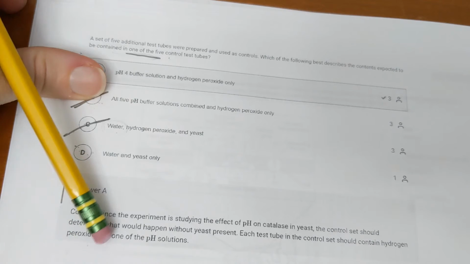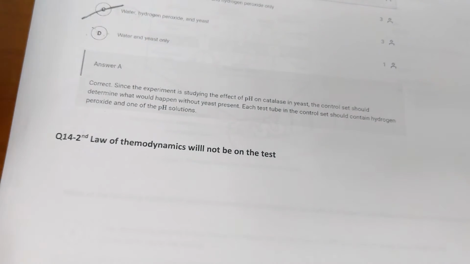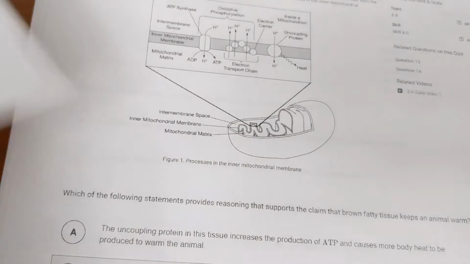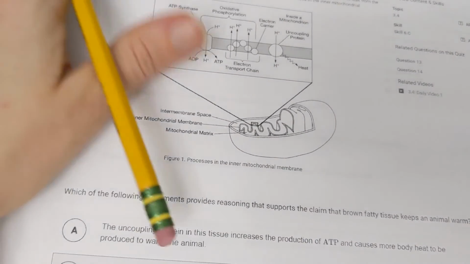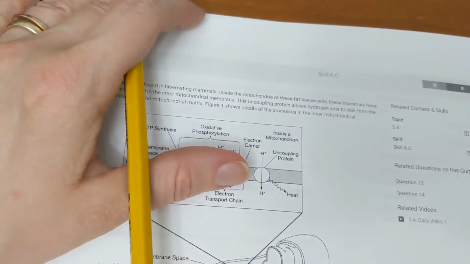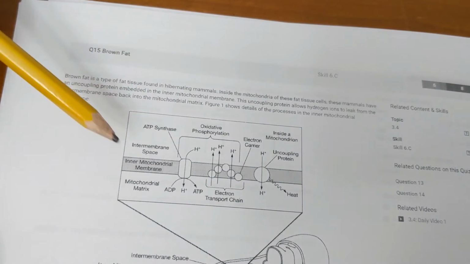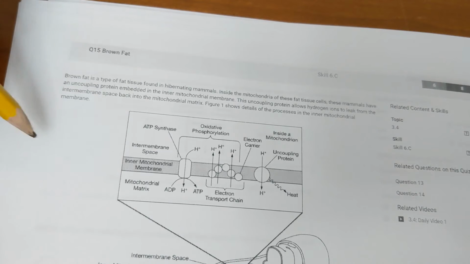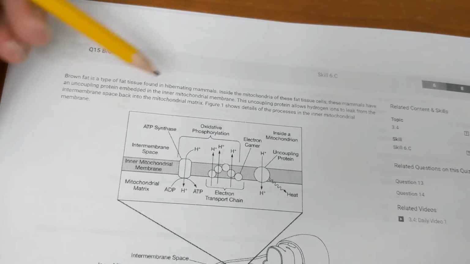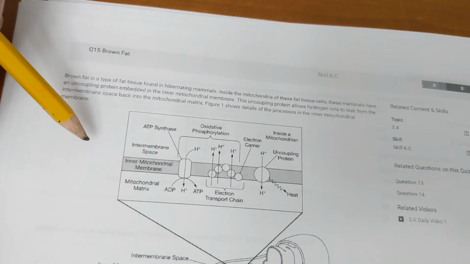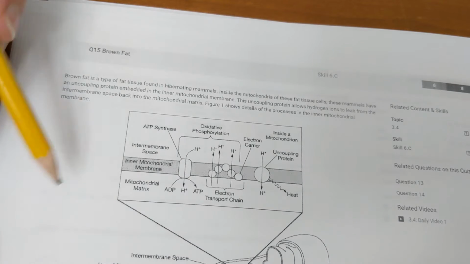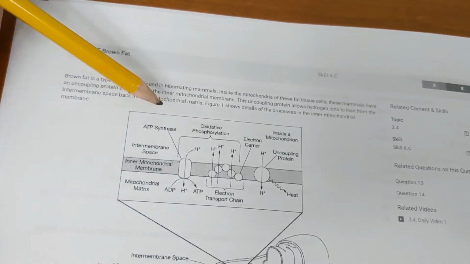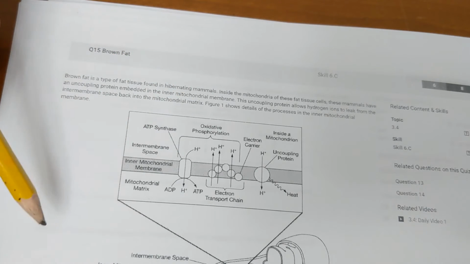And then Q14, a lot of us miss Q14, but it's not going to be on the test. We're not talking about the laws of thermodynamics right now. Okay, Q15, brown fat. We did not get to talk about this, but there are many mammals who have brown fat that help maintain temperature. And basically what happens is the fat is burned and heat is released instead of ATP. I think a lot of us looked at this and we were like, I don't know what brown fat is. So we just kind of guessed.